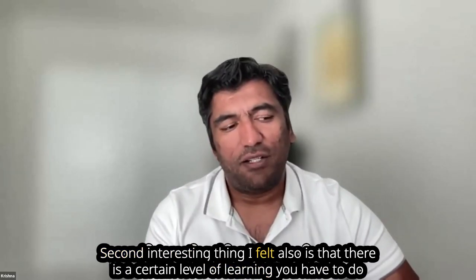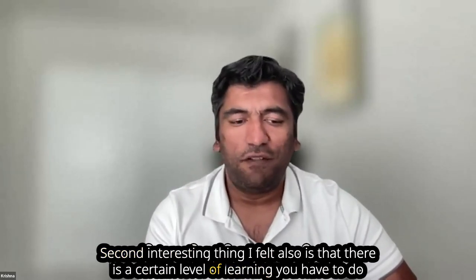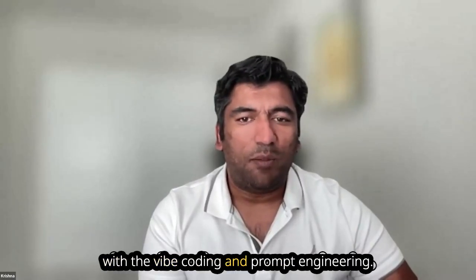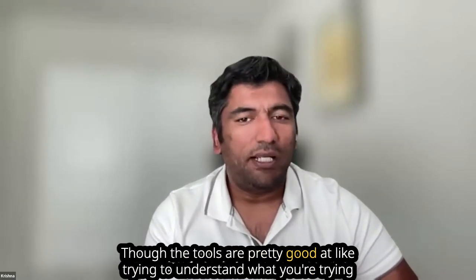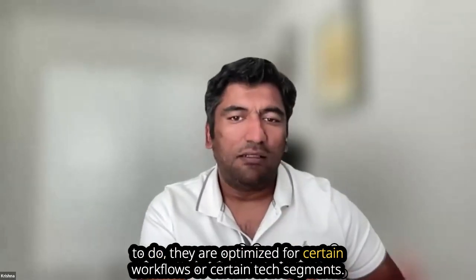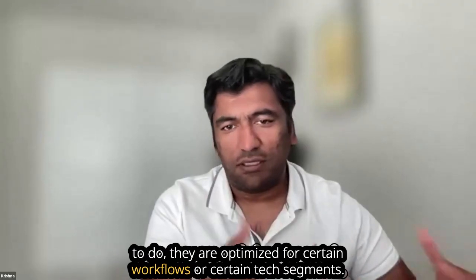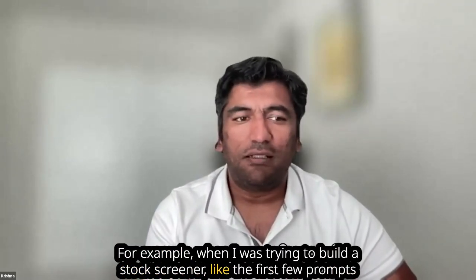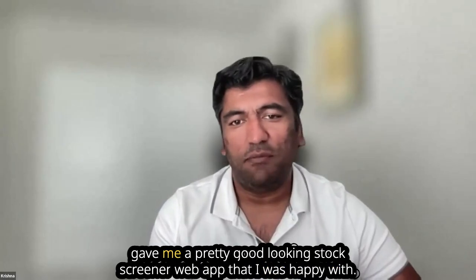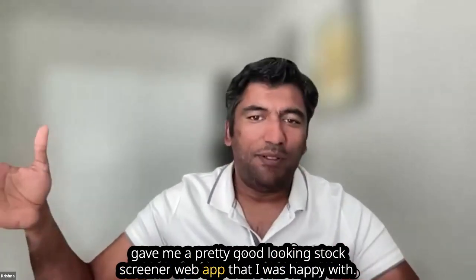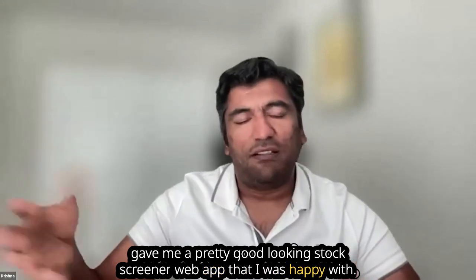The second interesting thing I felt is that there is a certain level of learning you have to do with vibe coding and prompt engineering. Though the tools are pretty good at trying to understand what you're trying to do, they are optimized for certain workflows or certain segments. For example, when I was trying to build a stock screener, the first few prompts gave me a pretty good looking stock screener web app that I was happy with.